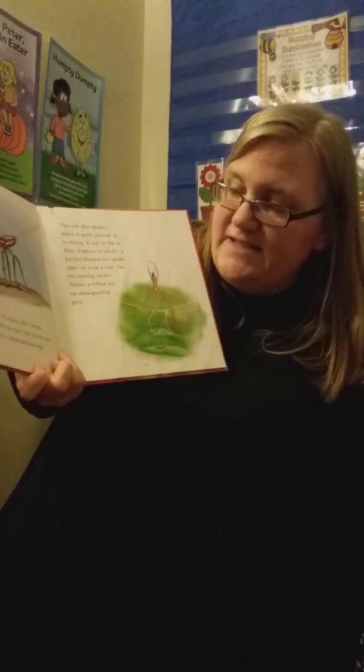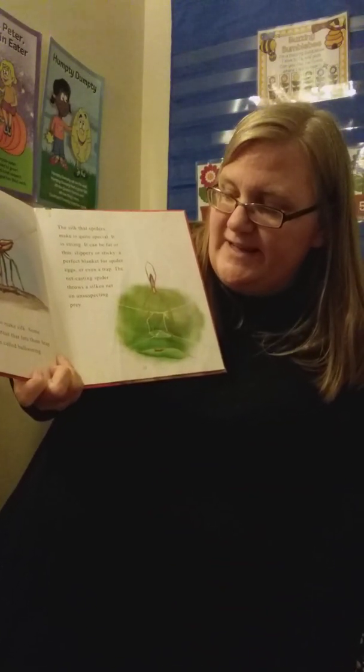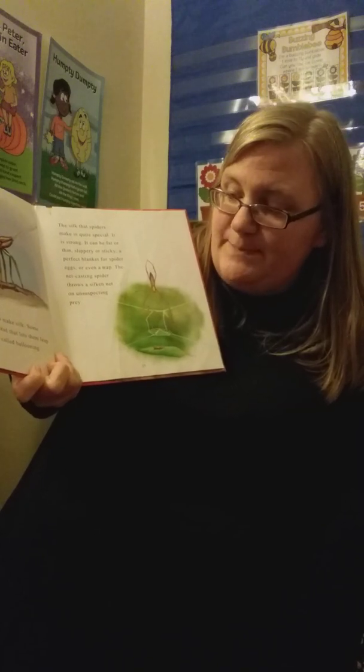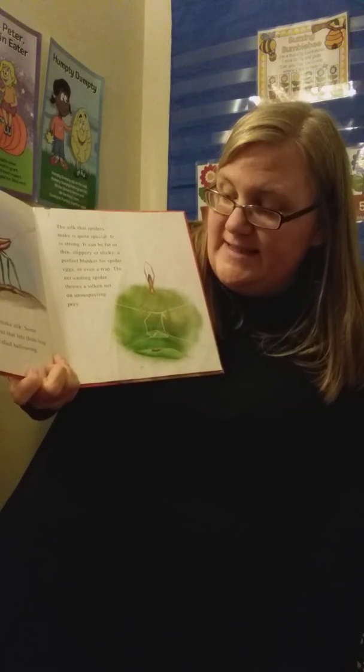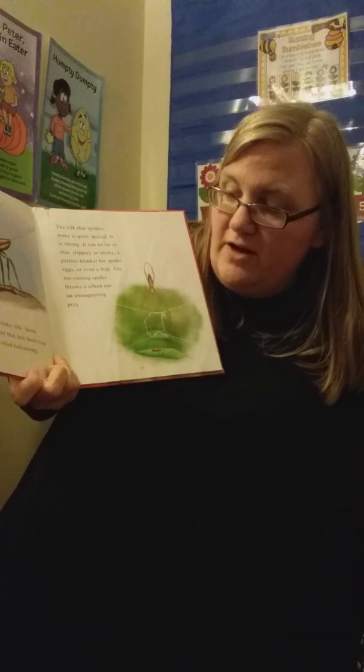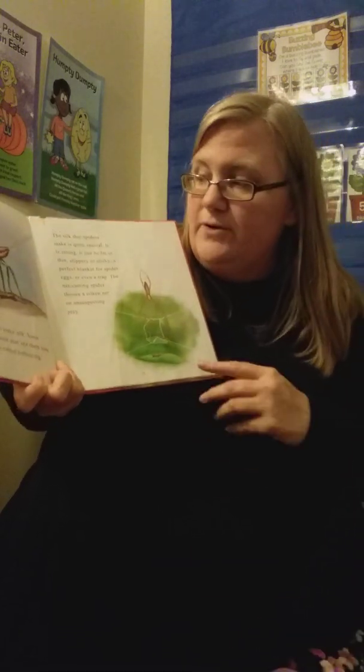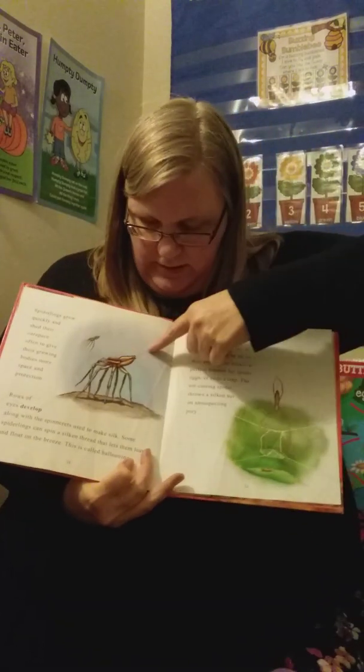Rows of eyes develop along with spinnerets used to make silk. Some spiderlings can spin a silken thread that lets them leap and float on the breeze. This is called ballooning. Ooh, that's kind of cool, where they float.